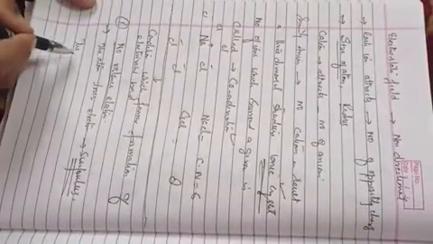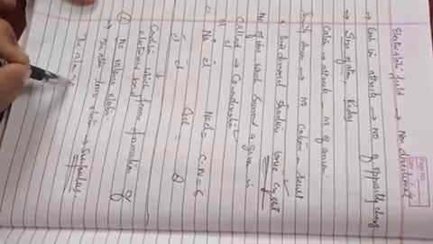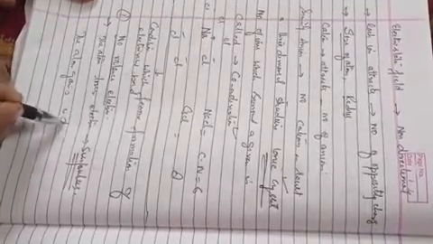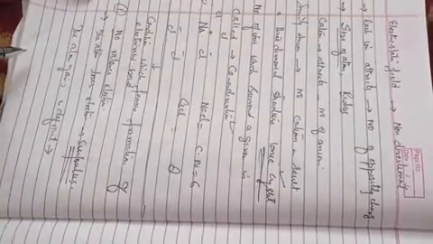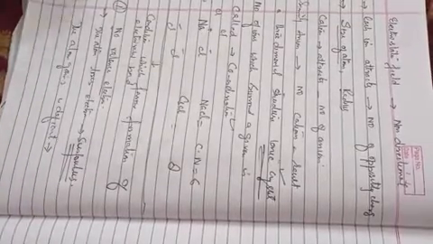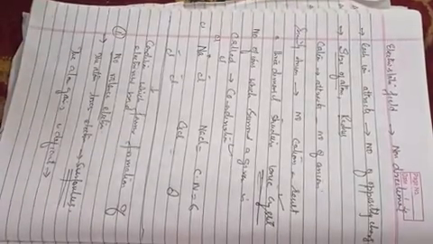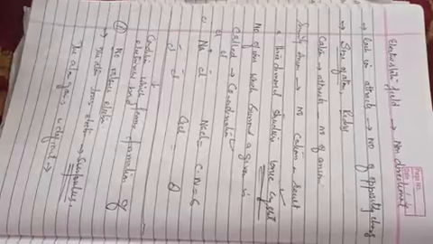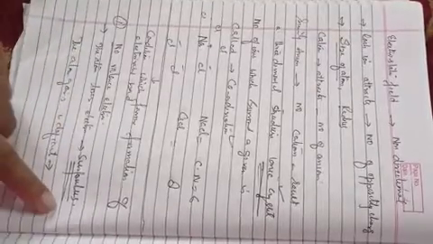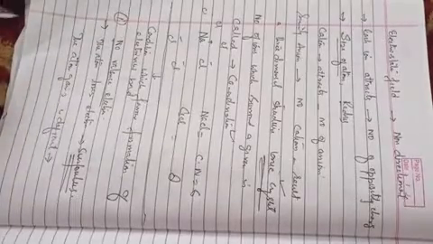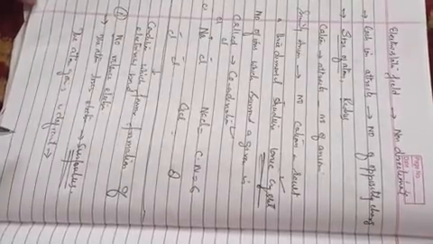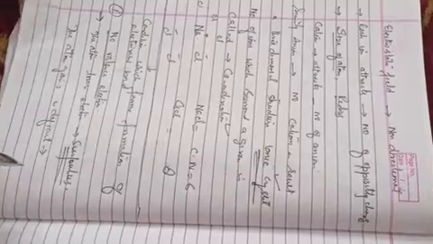Similarly, the atom that gains electrons is deficient of those electrons, and it gains them to attain the nearest inert gas configuration.